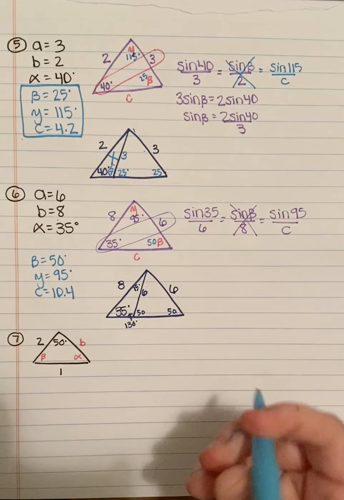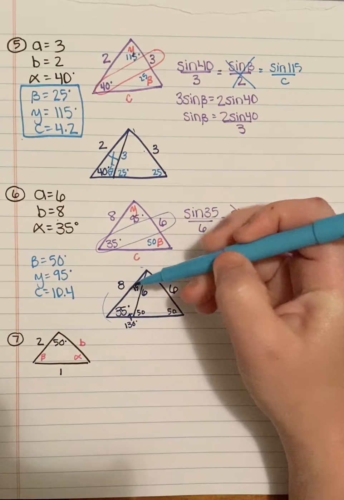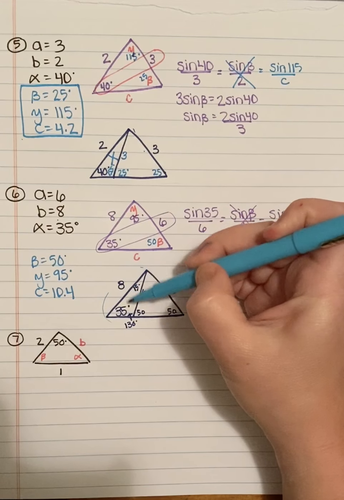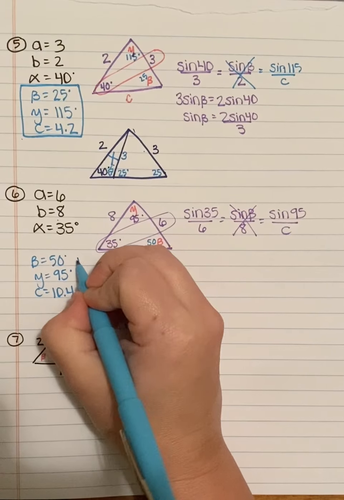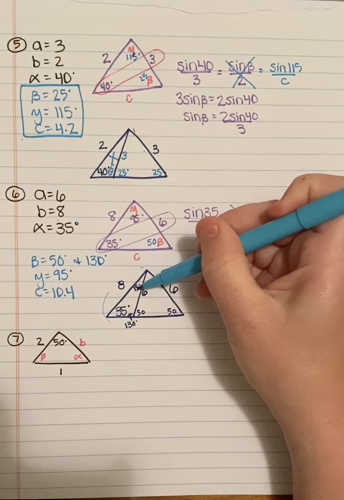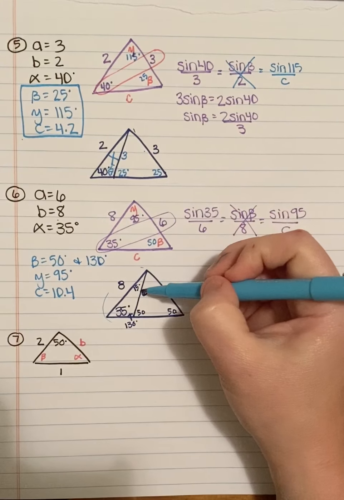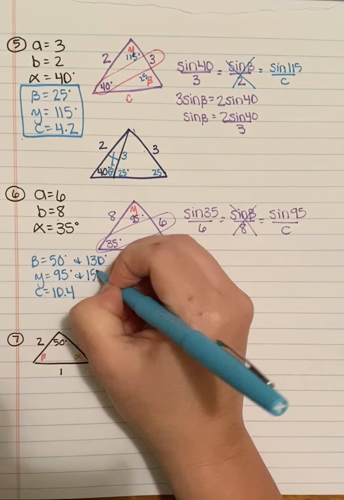All right, so let's look at what this answer could actually be. This is the triangle I'm looking at right here, okay? Across from 8 was B. So this new angle for beta is going to be 130. So beta could be 50 and beta could be 130. This angle up here was gamma. Remember, top angle was gamma right here. So my gamma before was 95. Now it's 15. So this could be 15 degrees.